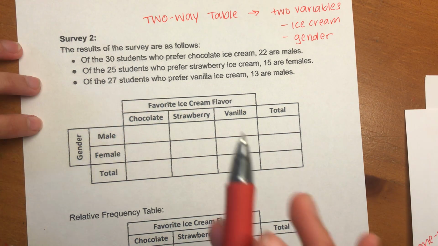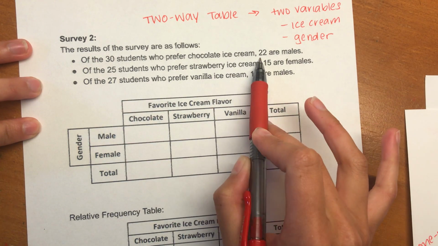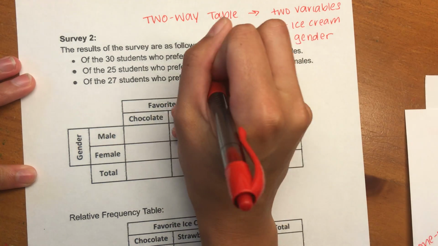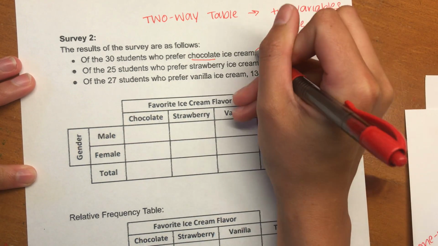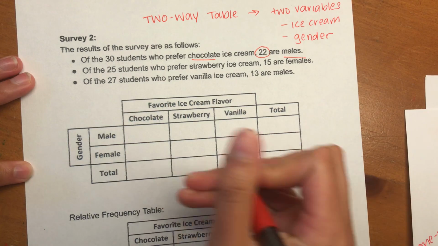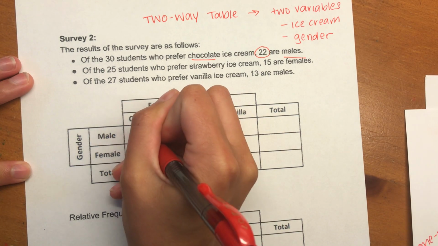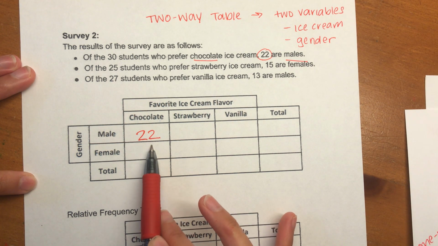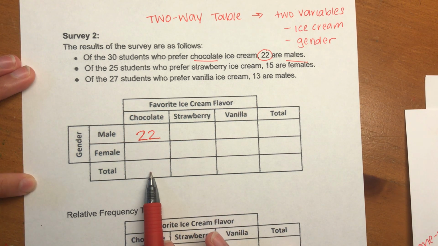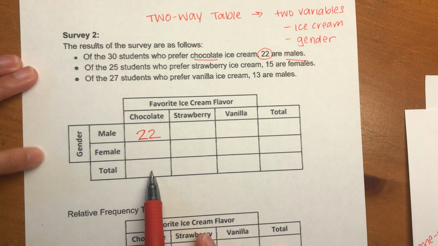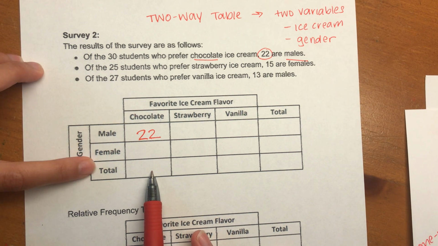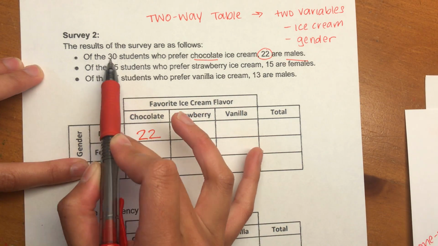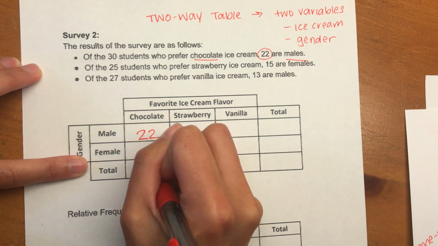So let's start off with, of the 30 students who prefer chocolate ice cream, 22 are males. So we know if we go to chocolate and male, that should be 22. Okay? So we read it like this. We have chocolate, we have males that like chocolate, females that like chocolate, and then the total number of students that like chocolate. So how many total students like chocolate ice cream? 30. Okay, so that's the same number from our first table.